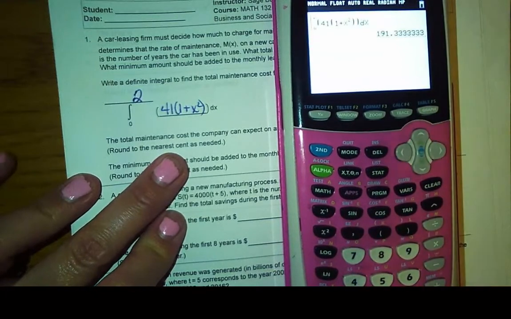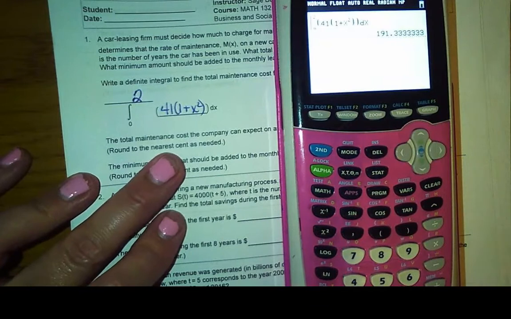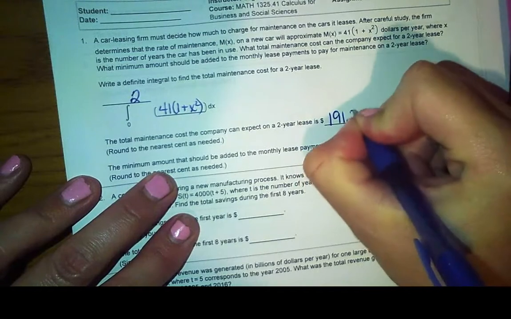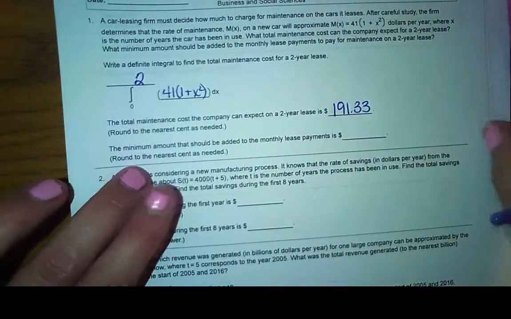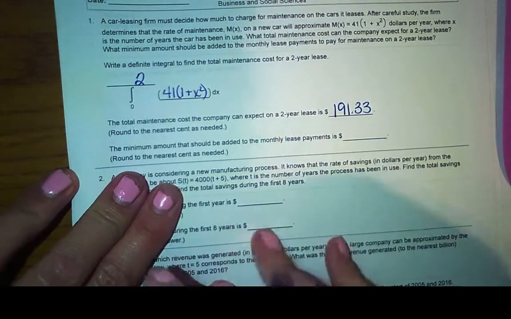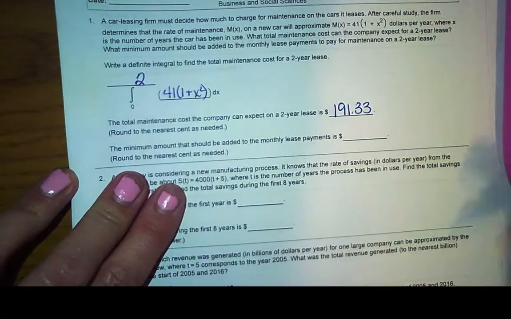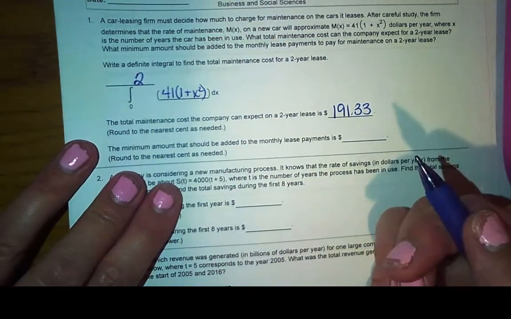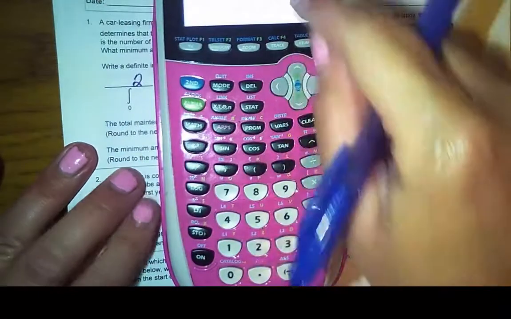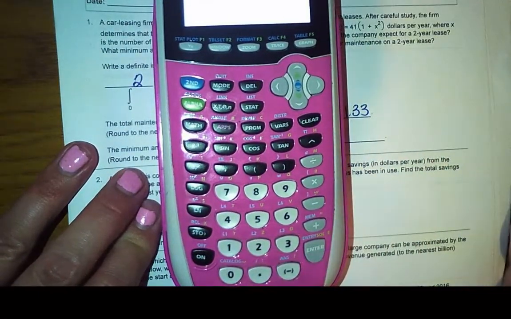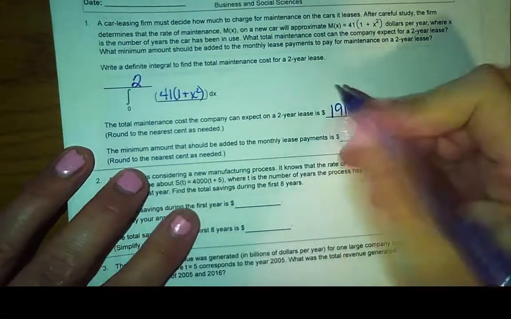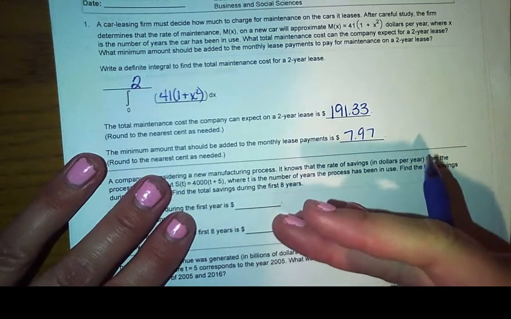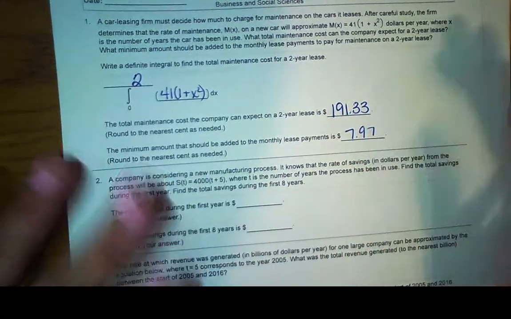And I get 191.33. So that is the total cost over 2 years. So what's the amount I should put on the monthly lease payment to spread it out? If I'm doing this for 2 years, but I'm talking about months, how many months am I doing this for? 24 months. So if I take this maintenance cost and divide it over 24 months, I get $7.97. If I add that amount to every month's lease payment, then the maintenance costs will be covered at the end of the lease term.